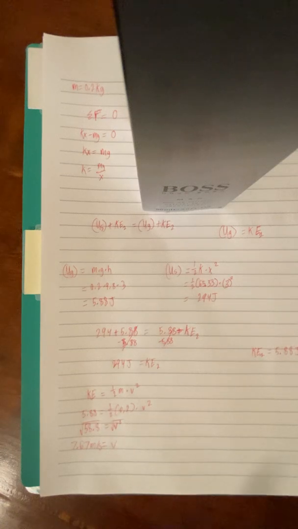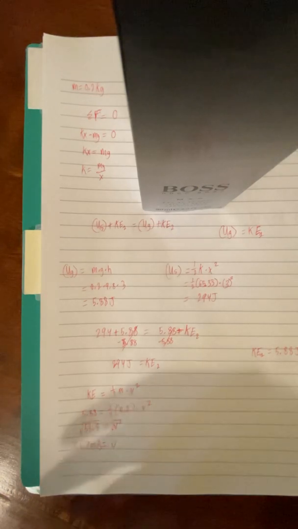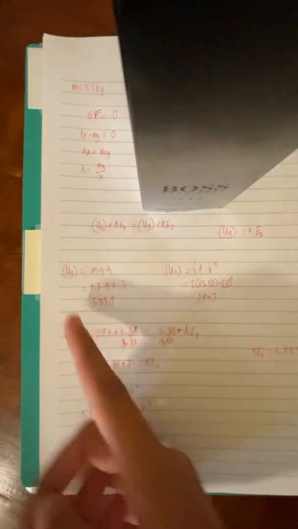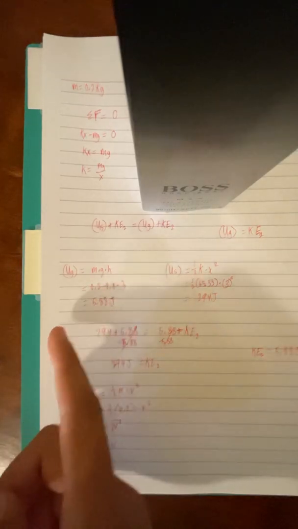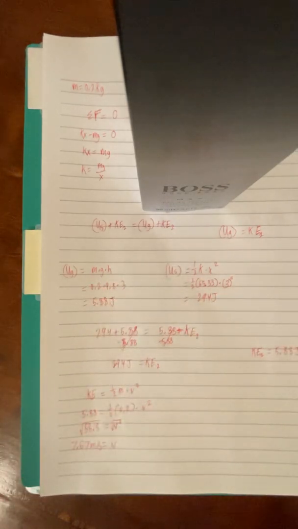So that's the explanation for why the potential energy due to gravity is equal to the kinetic energy on the side of potential energy due to spring. And then we're going to have to solve for potential energy due to gravity and potential energy due to spring. Simple formula for potential energy due to gravity: m times g times h, mass times gravity times height.